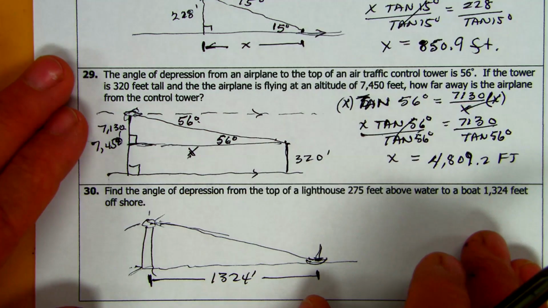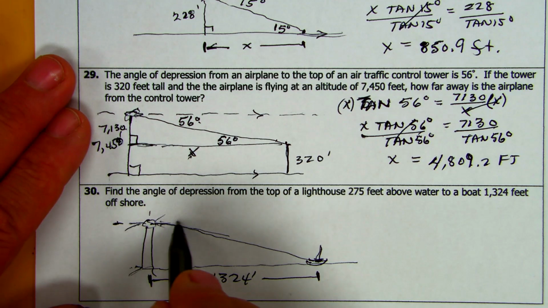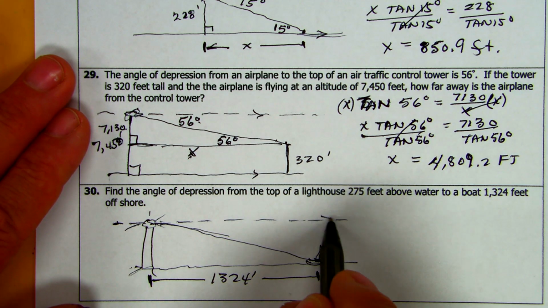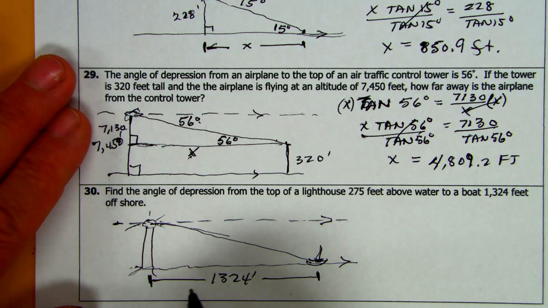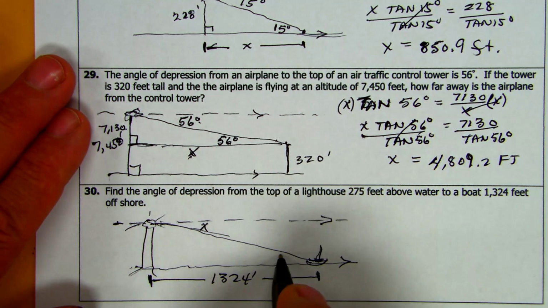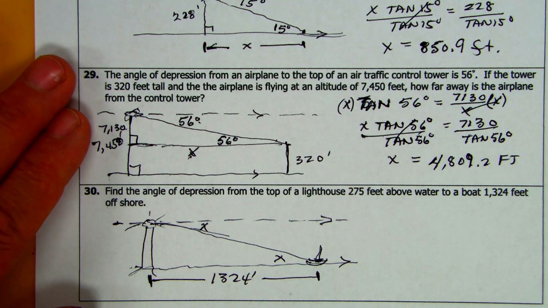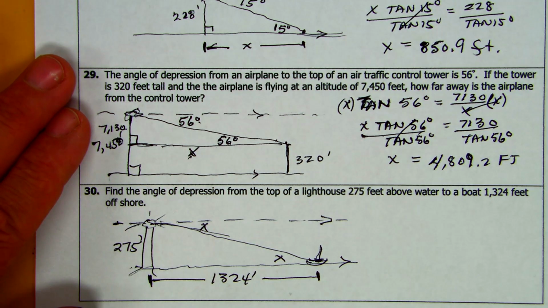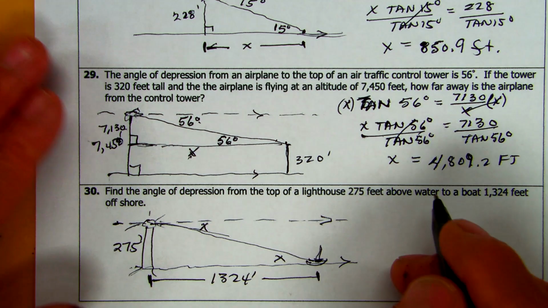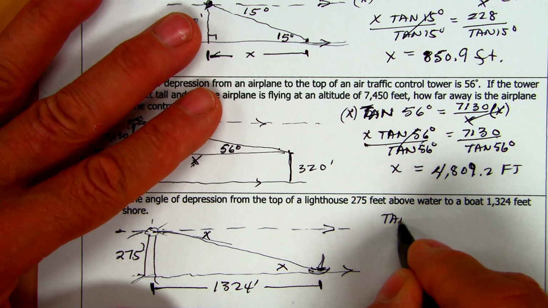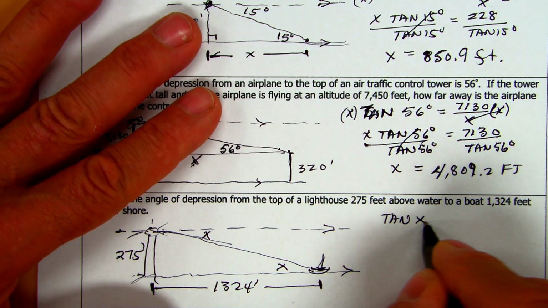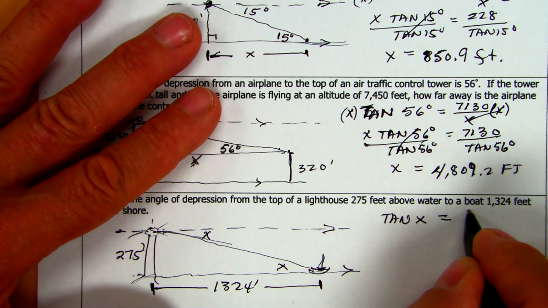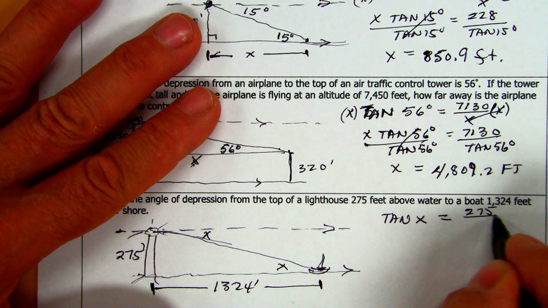Now they want to know the angle of depression. So that's parallel to that. So they want to know this, which is the same as this. Now, what do they want to know? Find the angle of depression. This is 275 feet tall. Okay, so this is going to be the opposite over the adjacent. So we're going to say the tangent of x is equal to the opposite over the adjacent.